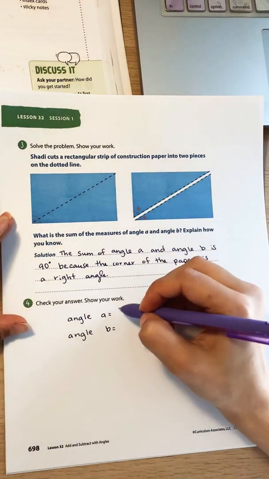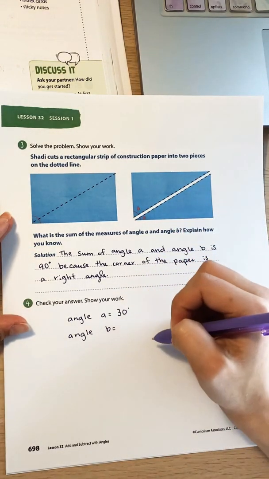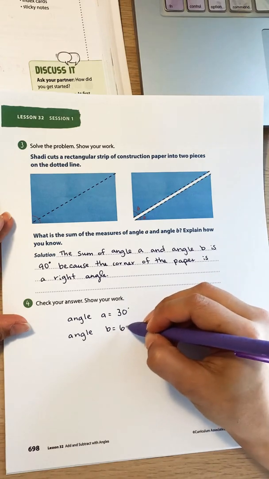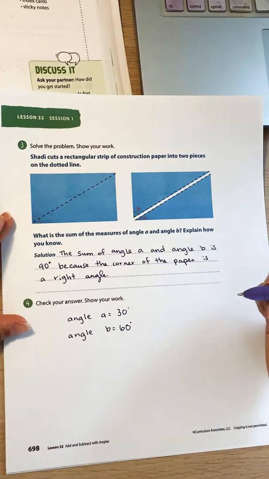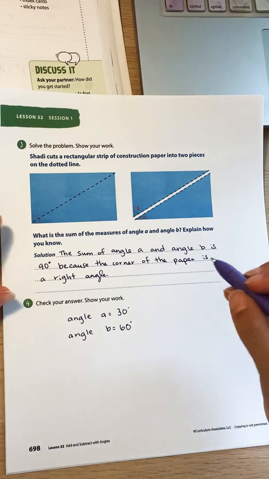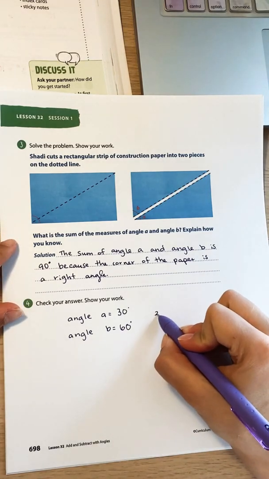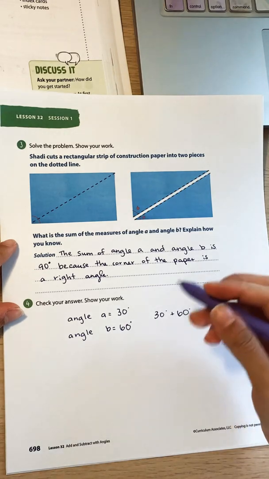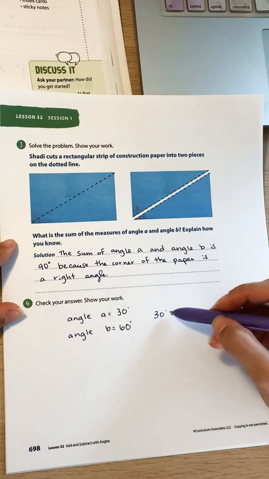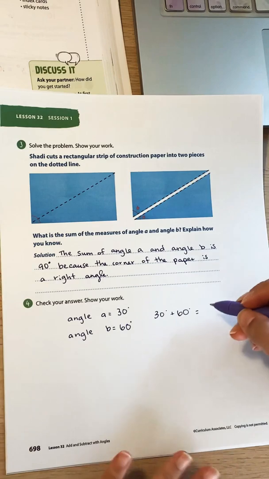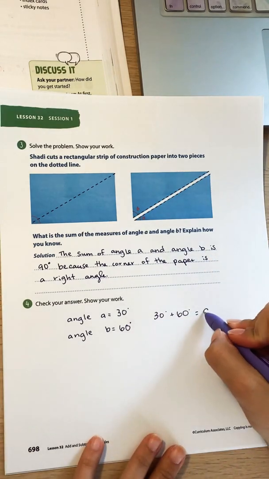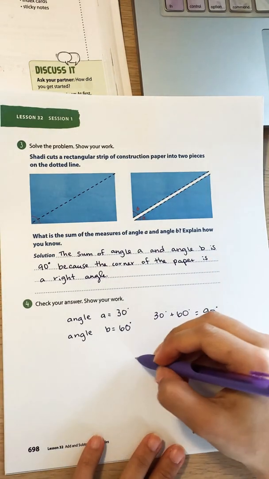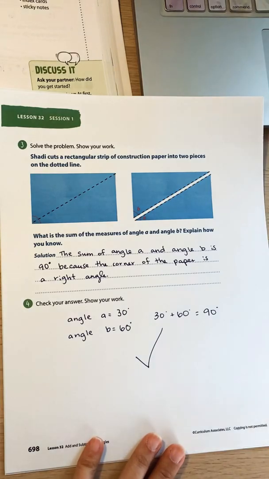So angle A is 30 degrees and angle B is 60 degrees. Okay, so if I add those together, 30 degrees plus 60 degrees, I could stack them and add them. I could just use my place value knowledge to know that 3 10s and 6 10s makes 9 10s, which is 90 degrees. Checked. Done.